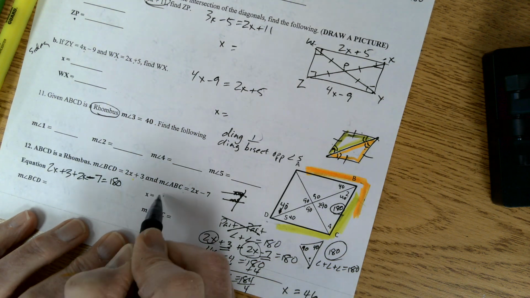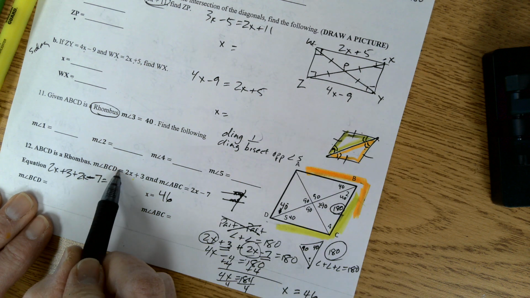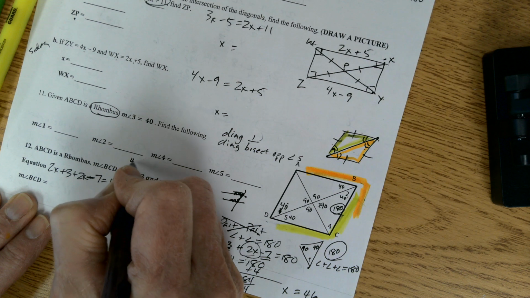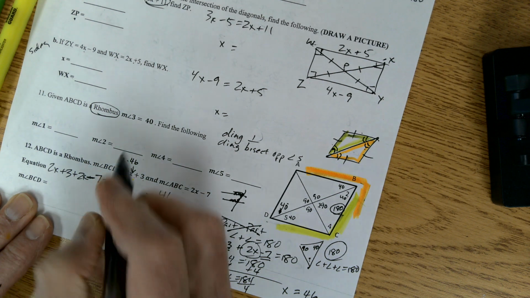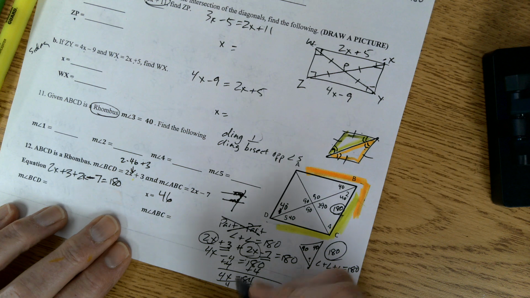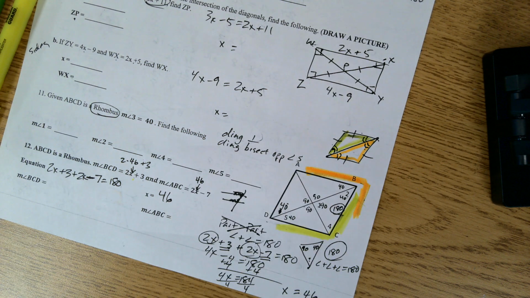I solved it and got x is 46. I substitute that into the measure of angle BCD. This 46 replaces the x. 2 times 46 plus 3. And here you're going to also replace with 46, or you could think supplementary angles.